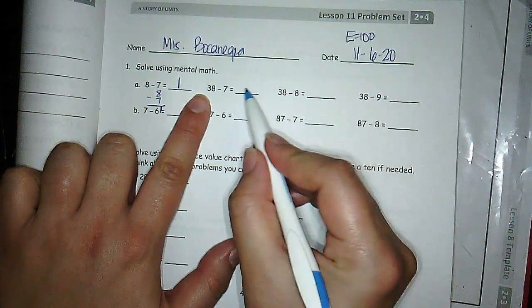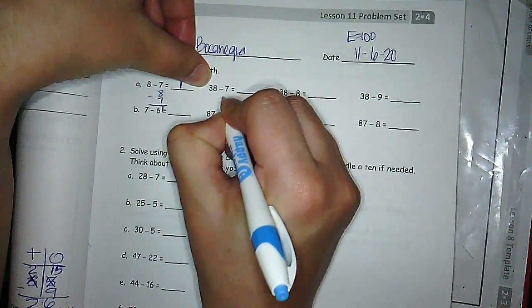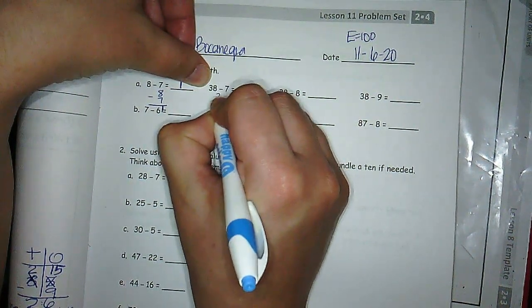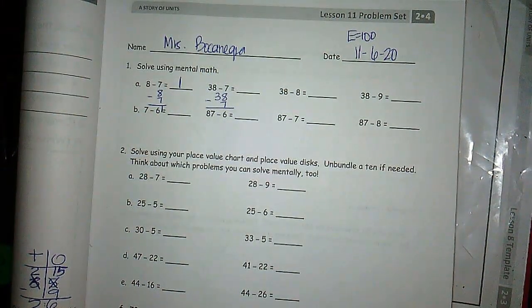Okay, let's work on the next one. Key point number 1 says, write the problem vertically. Vertically means one on top of the other. 38 minus 7. Okay, boys and girls?